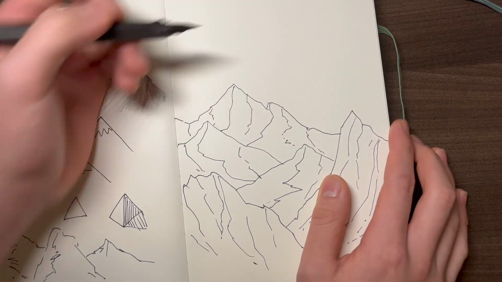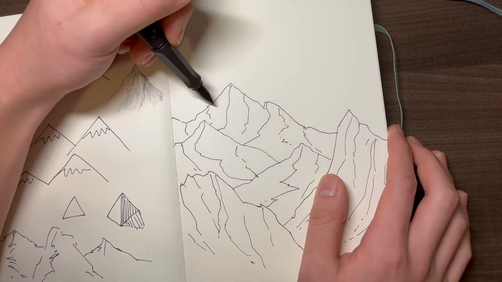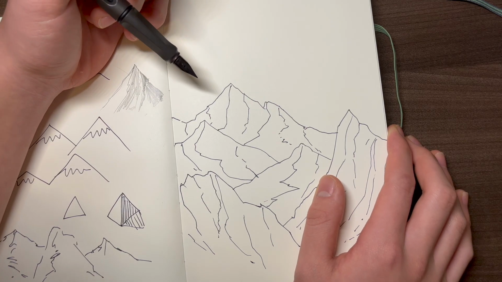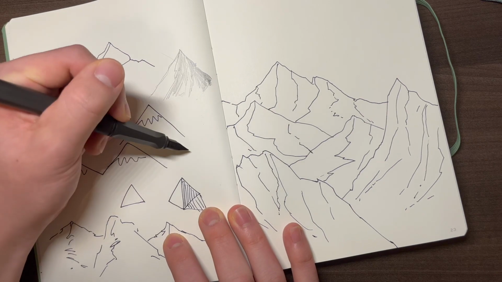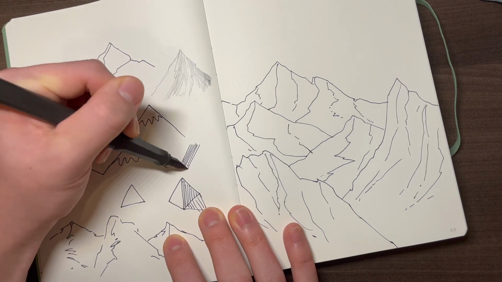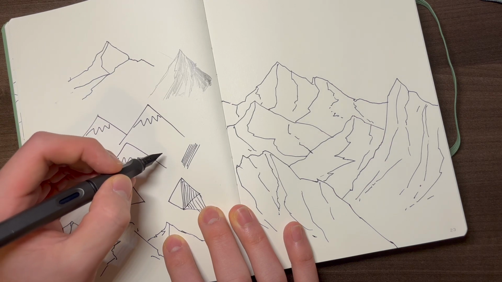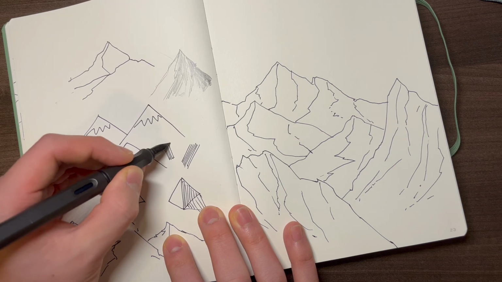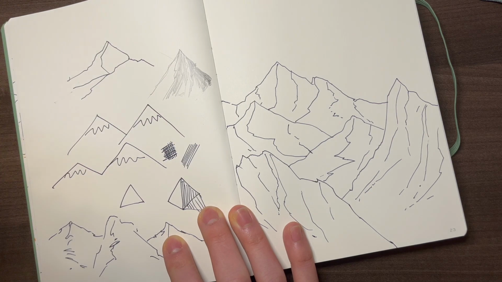So with pen, you're not going to be shading, of course, because you can't get lighter with pen. So I'm going to do a technique called hatching and cross hatching. Hatching is creating parallel lines like this to imply a shadow. And to imply a darker shadow, you can go hatching and then cross hatch, which is just going the other way. That would be a darker shadow.